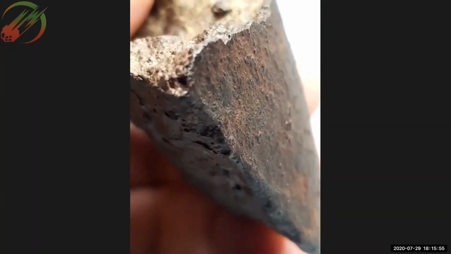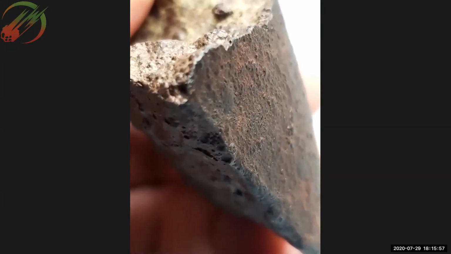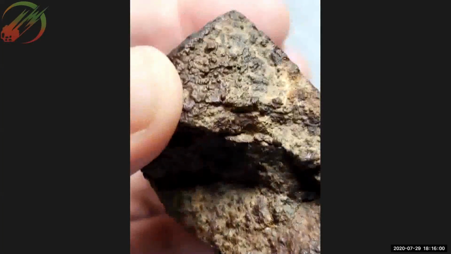So would this be considered a breccia, the internal structure? No, that's just a chondrite. Okay, okay. It looked like a Snickers bar to me.